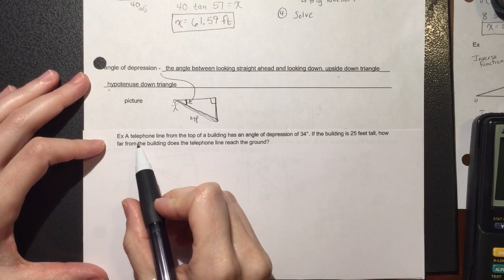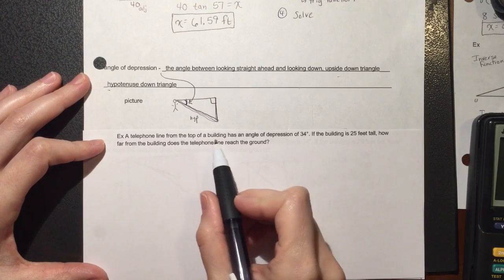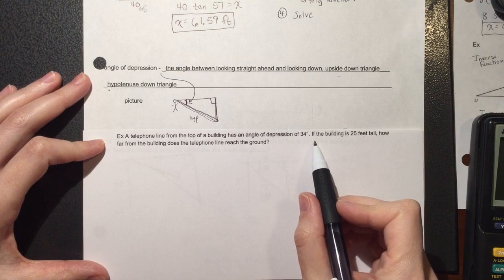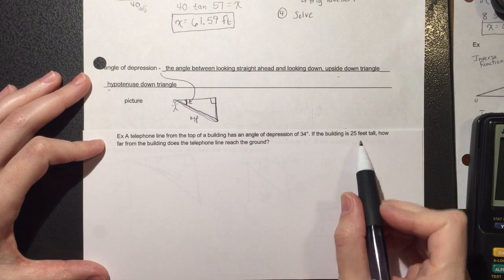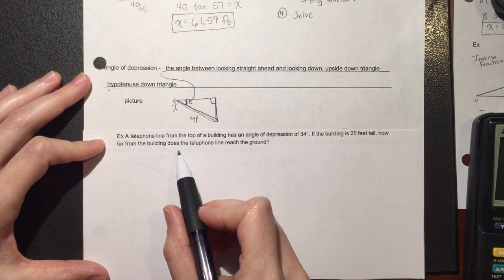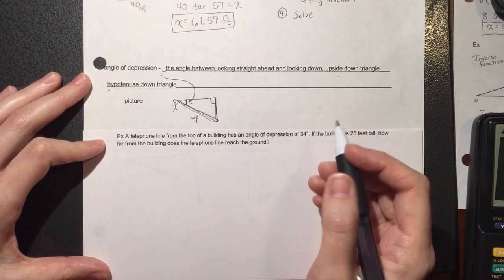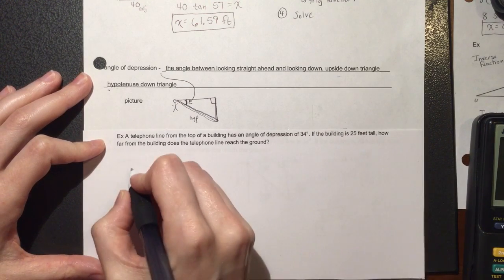So looking at an example, it says we have a telephone line from the top of a building that has an angle of depression of 34 degrees. If the building is 25 feet tall, how far from the building does the telephone line reach the ground? So if we're using the steps that we wrote before, we want to draw a picture.